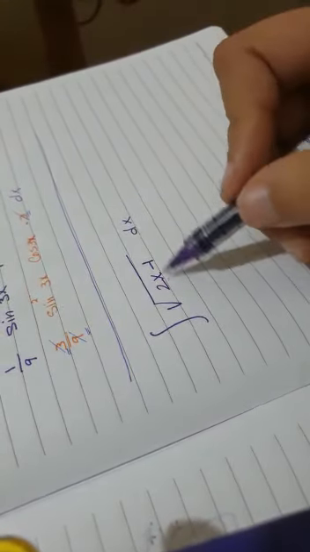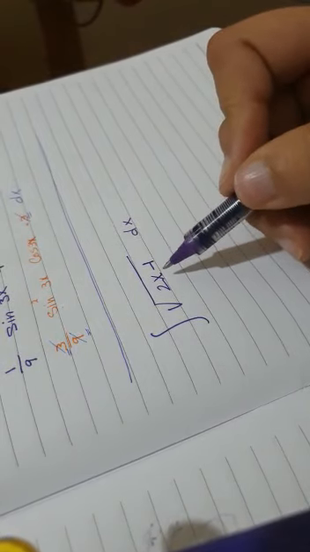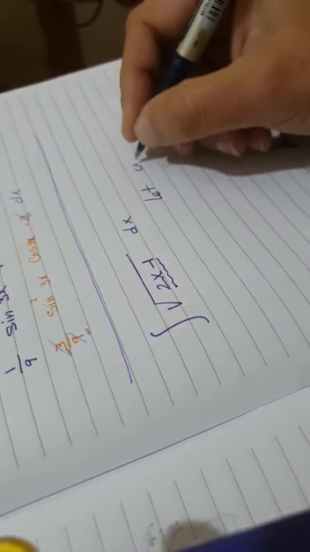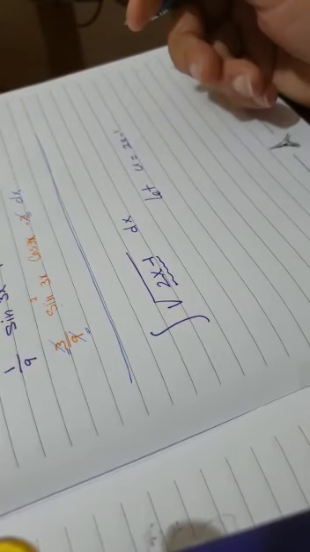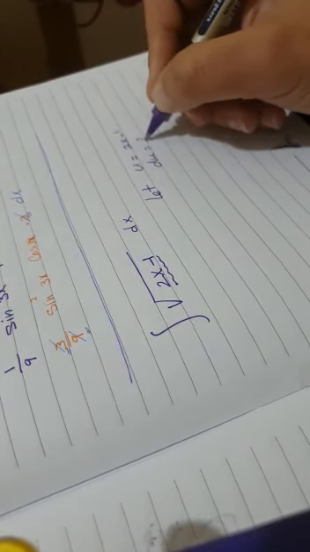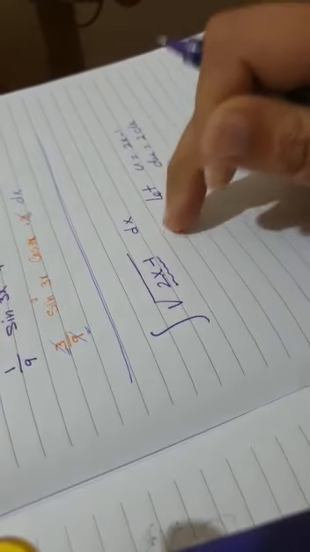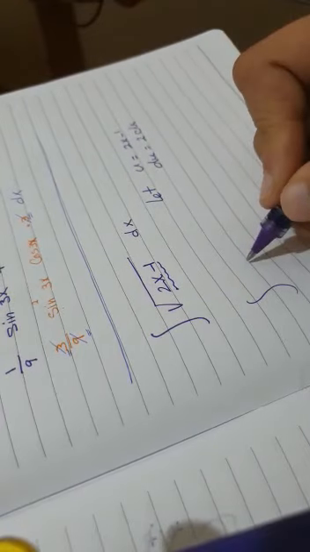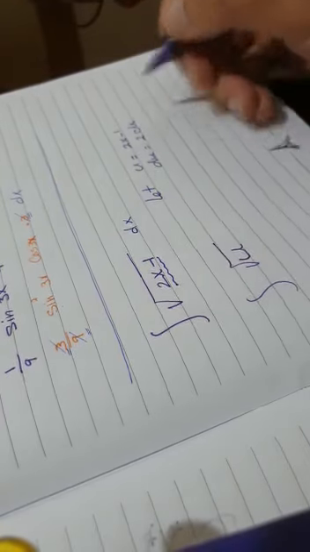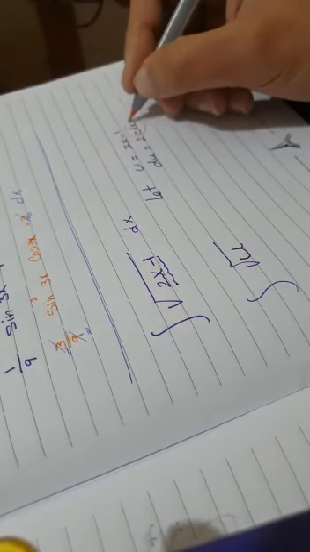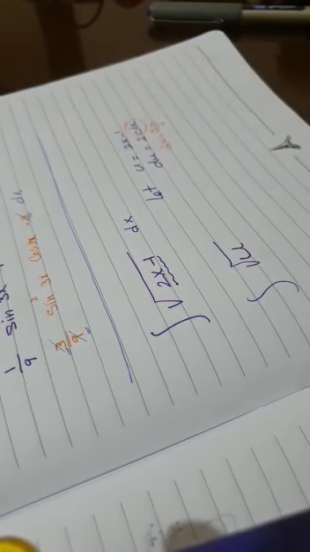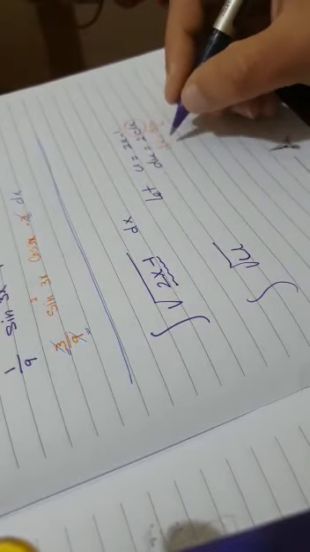Another type where we use u substitution is when the integration contains a root. The inner function here is 2x minus 1, so let u equal 2x minus 1. Then du equals 2 dx. Now substitute here. Integration of root (2x minus 1), which is root u. And take care that we have dx here: 2 dx equals du, so dx equals du divided by 2.